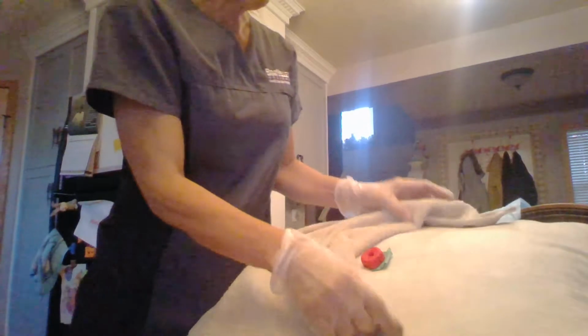So now we've removed the system. We have placed the pouch in a pan. We have covered it to mask the odors, and we might want to change our gloves, putting them in the proper disposable waste basket. Clean and sanitize your hands.